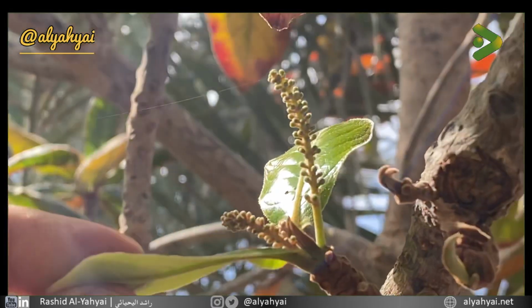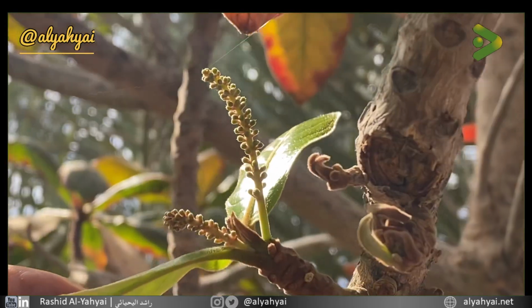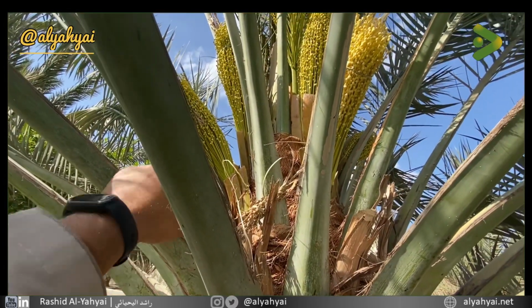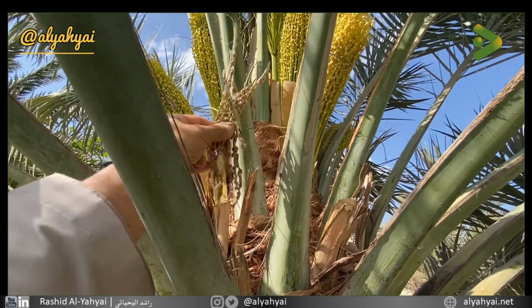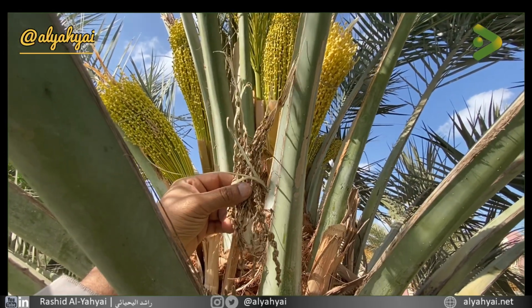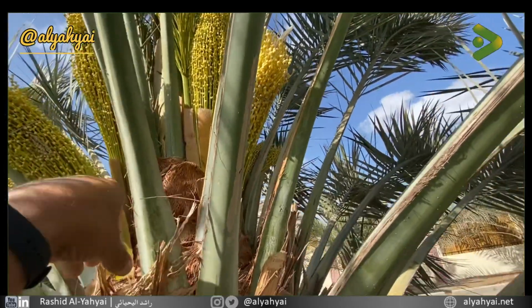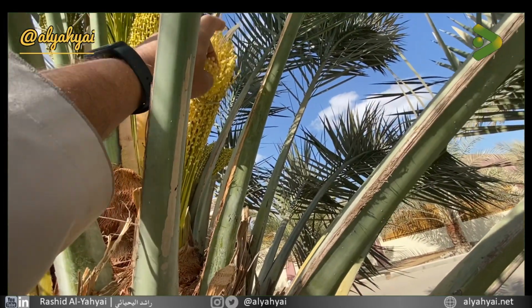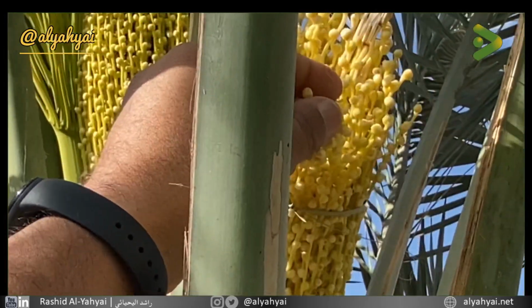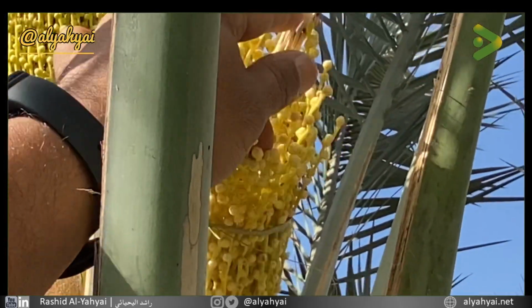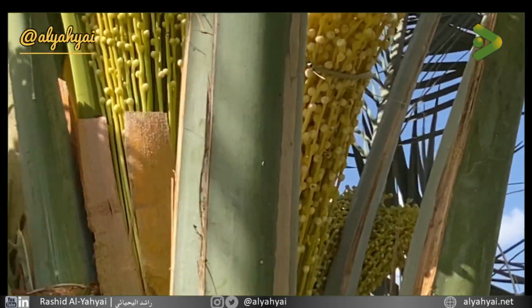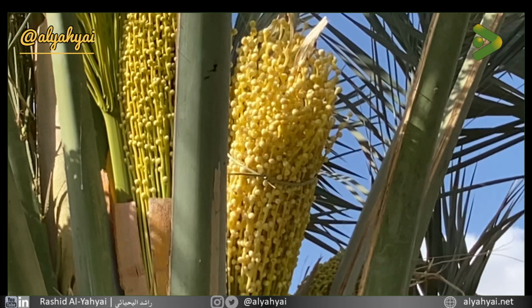There is some more of the male flowers. Since this is a female tree, they need to be pollinated, and these are the male pollen. They are usually placed in the middle, as you can see here. This is the date palm male pollen in the middle of this female flower.